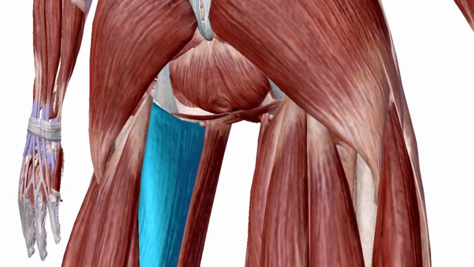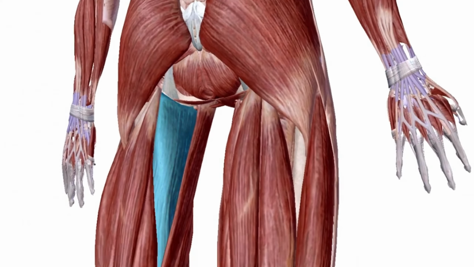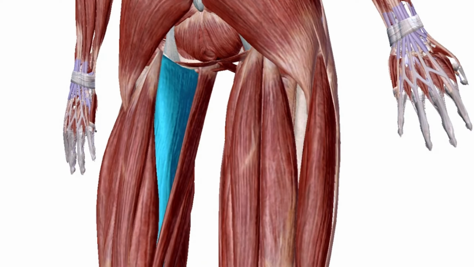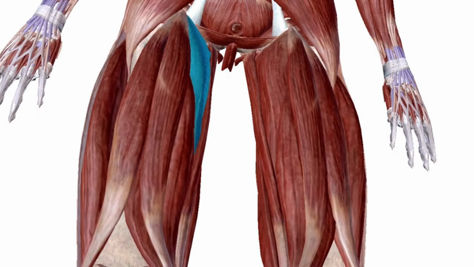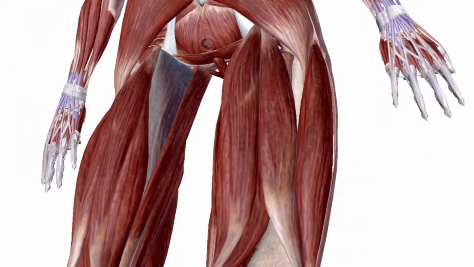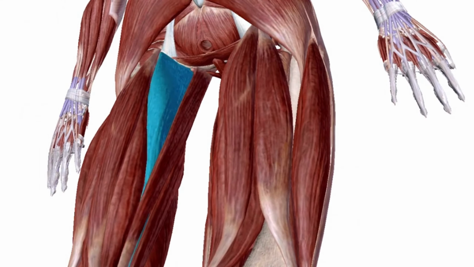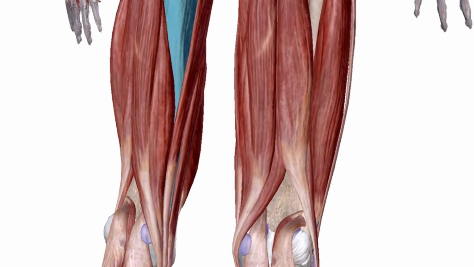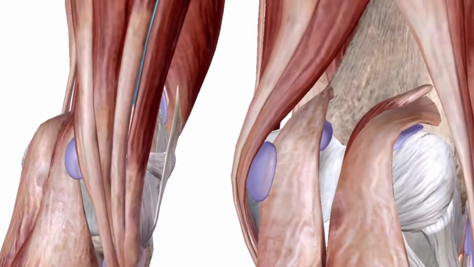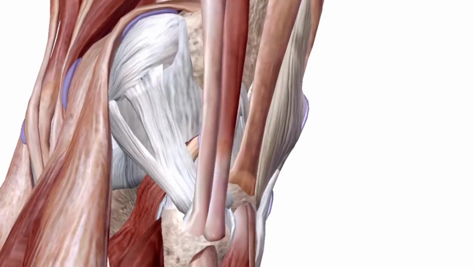What about insertion? Insertion for the adductor magnus. That's right, linea aspera of the femur, but it also inserts at the adductor tubercle, the distal aspect of the femur. Adductor tubercle, you can see it peeking through there.